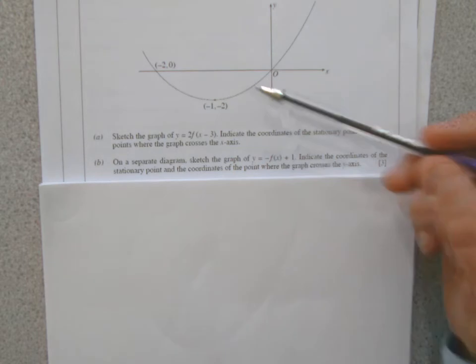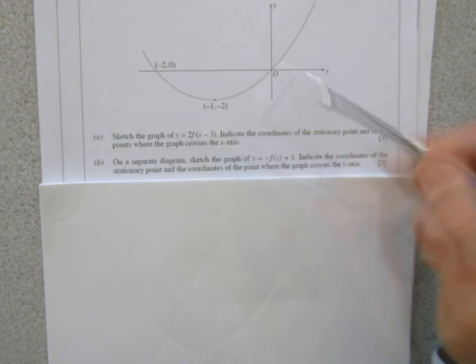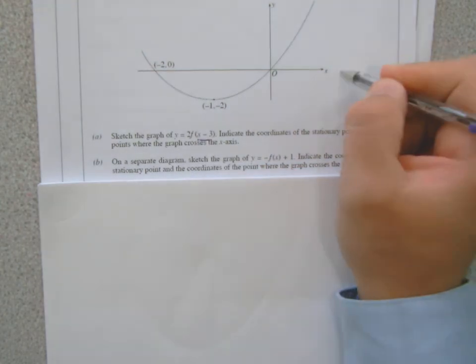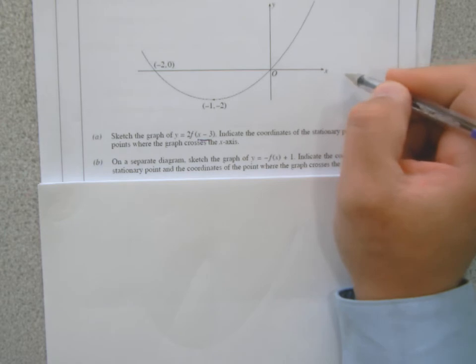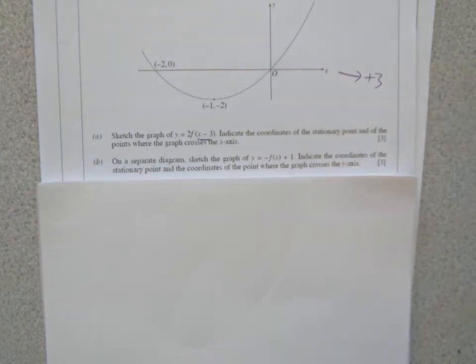Okay, so this one here now, again, we're looking at types of transformations. Now, we deal with inside the bracket first, and because it's minus 3, obviously inside the bracket affects the x-axis, because it's minus 3, you do the opposite. So we're going to shift that now to the right, plus 3.